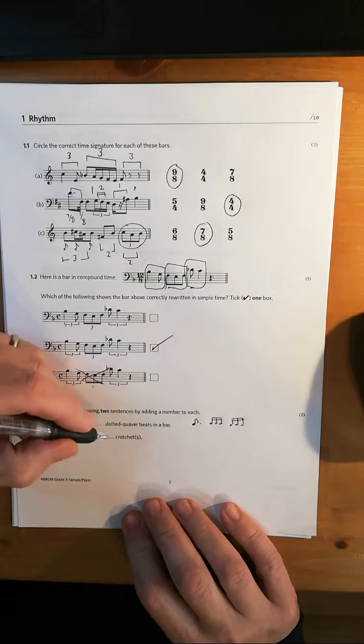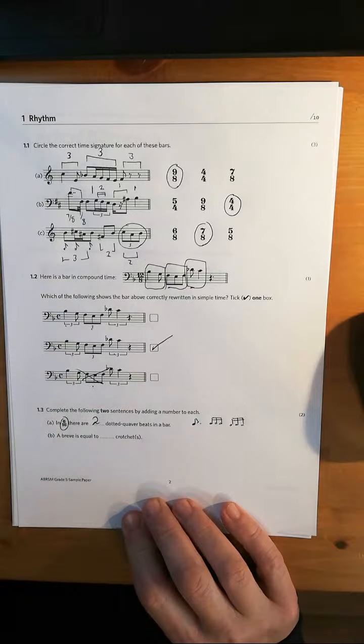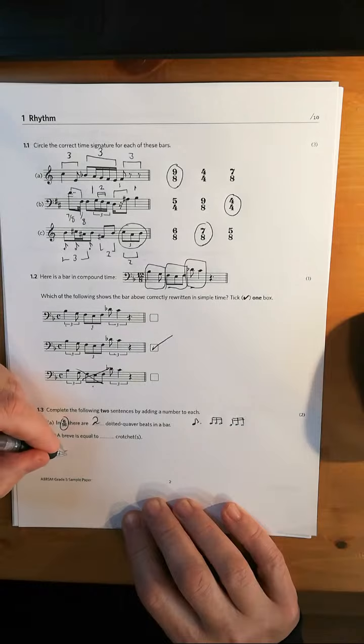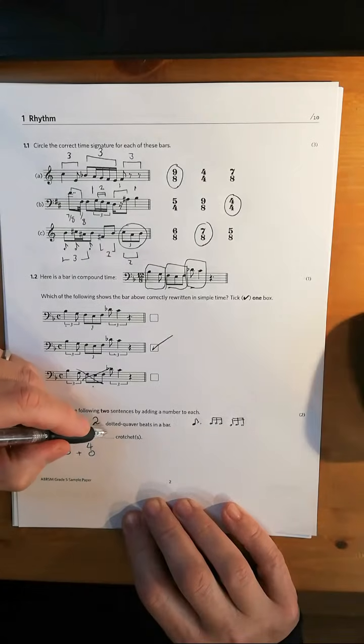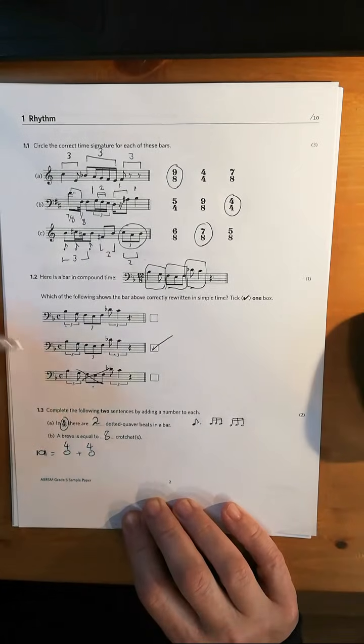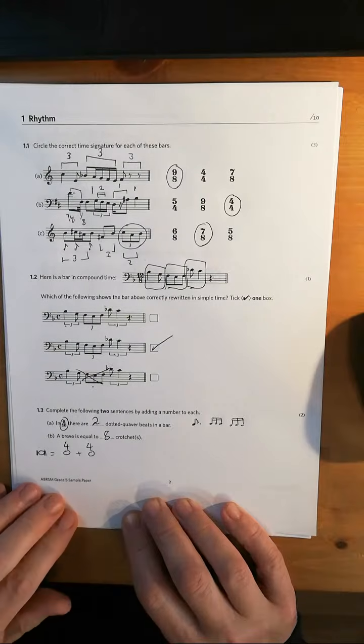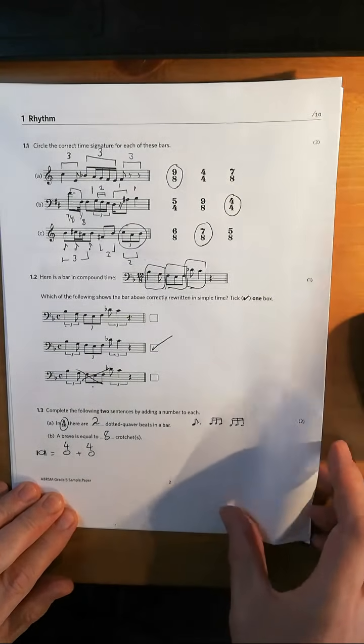Okay, so there are actually 2 dotted quaver beats in a bar. And then a breve is equal to how many crotchets? Well, a breve, one of those with double lines on them, is equal to 2 semibreves. And each semibreve is worth 4 crotchets, so there would be 8 crotchets to make up a breve. So that's the first page done for us.